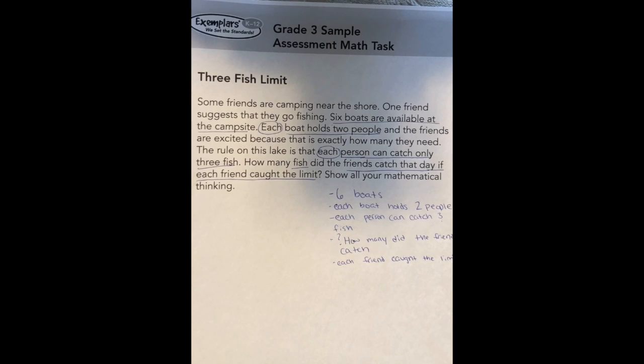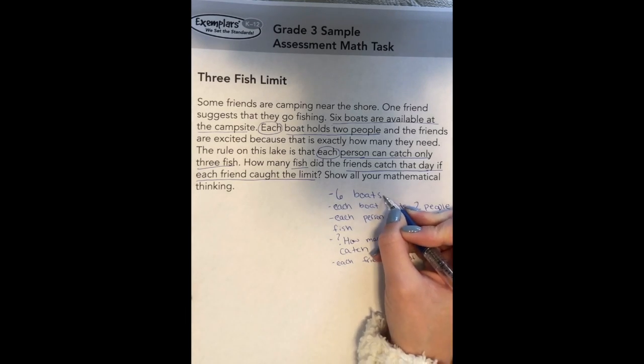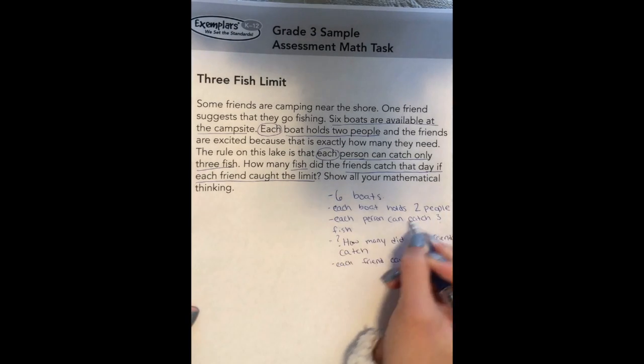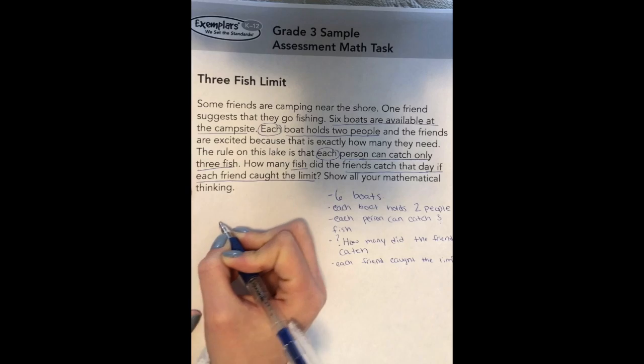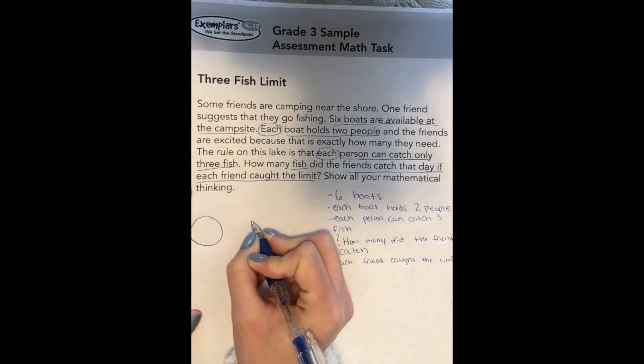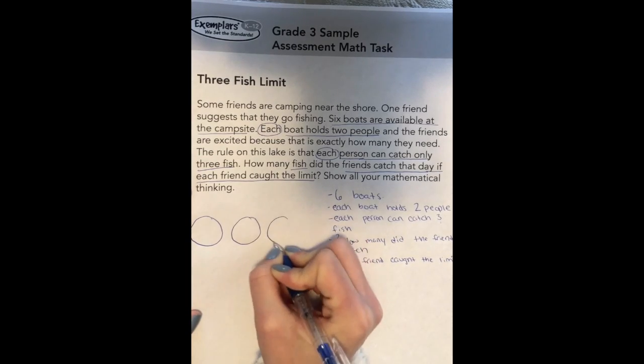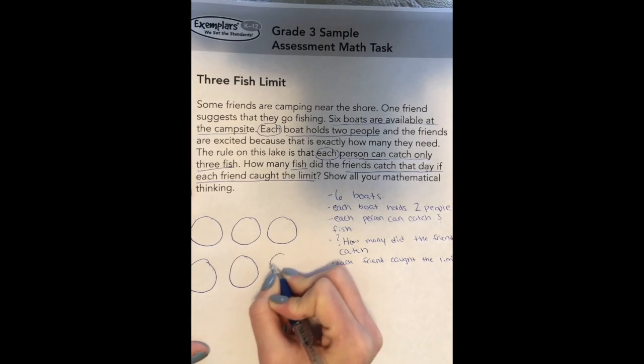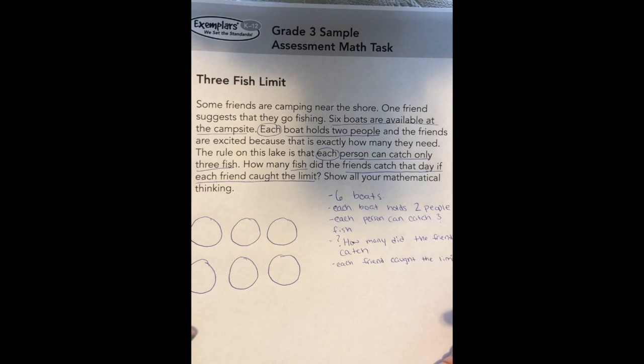So you could have solved this in a couple of different ways, but how I would solve it is first by drawing a picture. What would I draw a picture of first? I want to figure out how many boats there are, because that's what I can put people in. So I have 1, 2, 3, 4, 5, 6 boats.